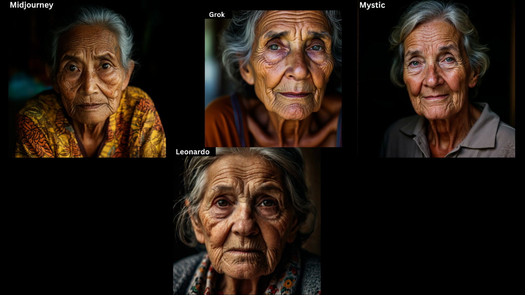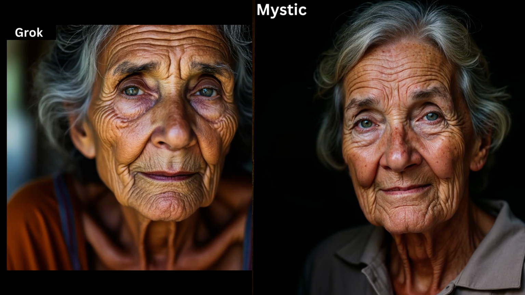If I then compare these 4 images, to me, the Mystic image and the Grok image look more realistic. But that's expected because Grok uses the Flux model to generate the images, which leaves us with these 2 now. If I then compare the Grok image and the Mystic image, to me, the Mystic image still looks more realistic compared to the Grok image.